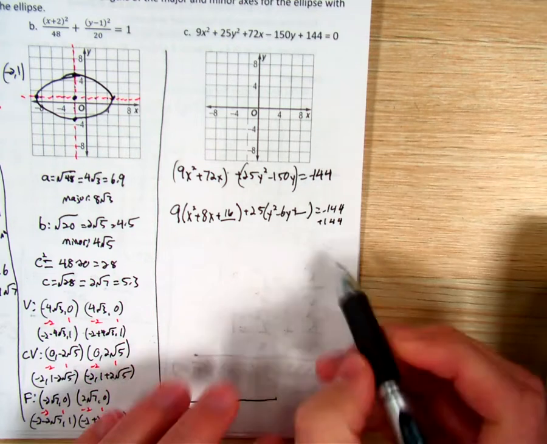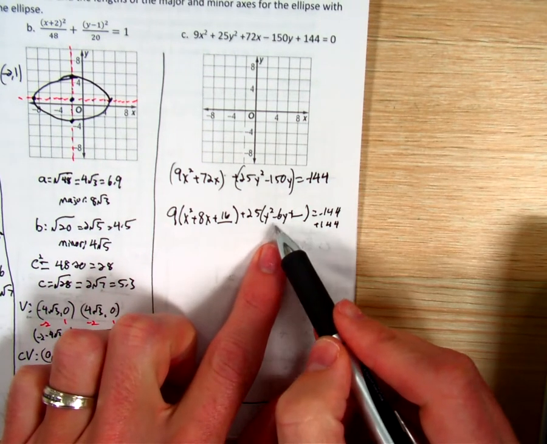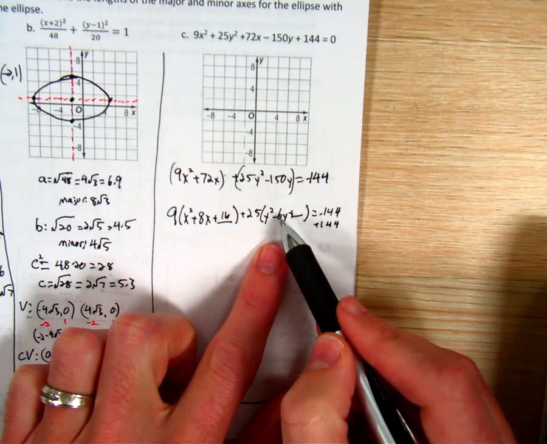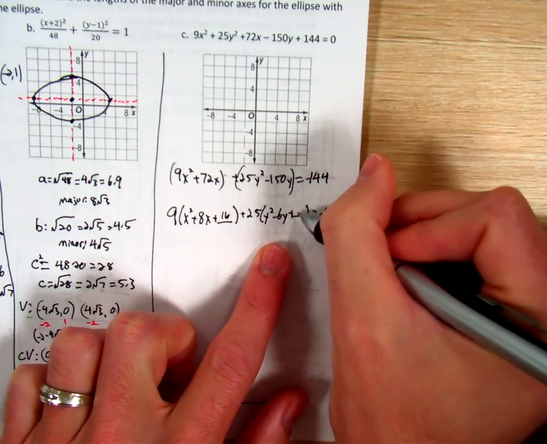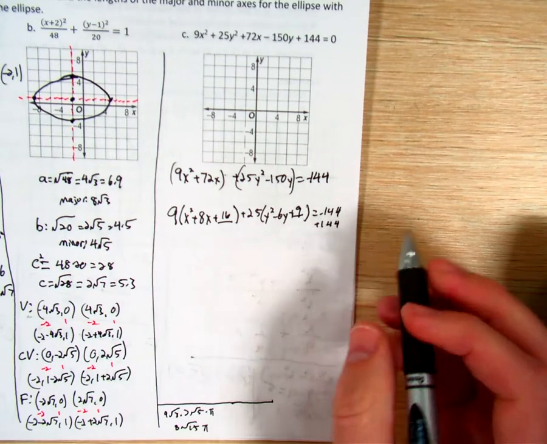Okay, let's look over here. Half of negative 6 is negative 3. Negative 3 squared is positive 9. So 9 goes here. And it's 9 times 25. So we're going to have to add a 225 to the other side.